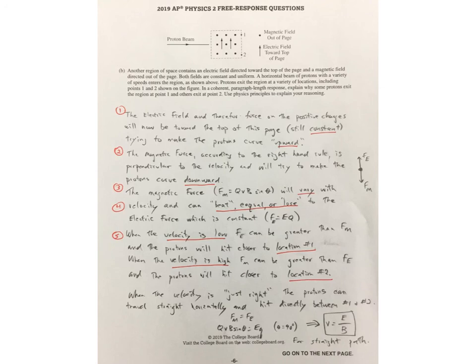And then, as a bonus, just to show the person you really know what you're talking about, if the velocity is just right, the protons can travel straight horizontally and hit directly between 1 and 2. And I should show the math for that. If you show correct math, they're not going to take off for that, and it helps them see that you're doing this right and you know what you're talking about. So I would include that little bit of math there. It shows that the velocity will be equal to the constant electric field divided by the constant magnetic field, and that would be the velocity that's, quote, just right to make a straight horizontal path.